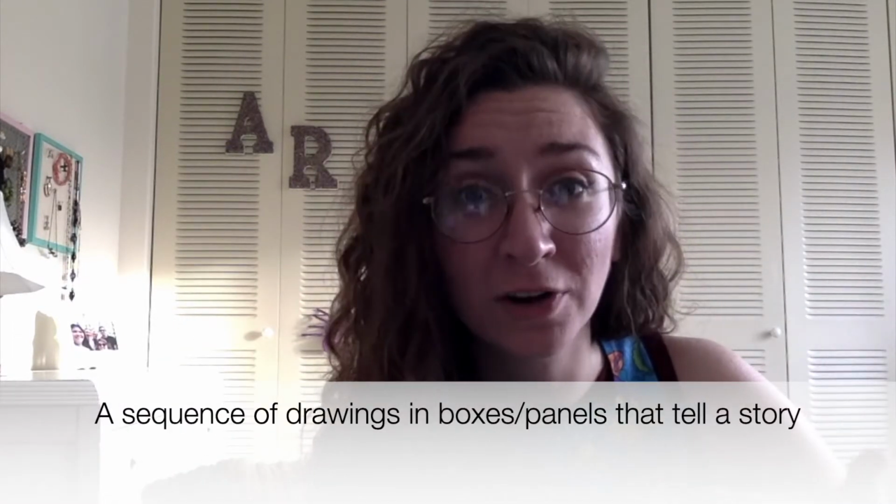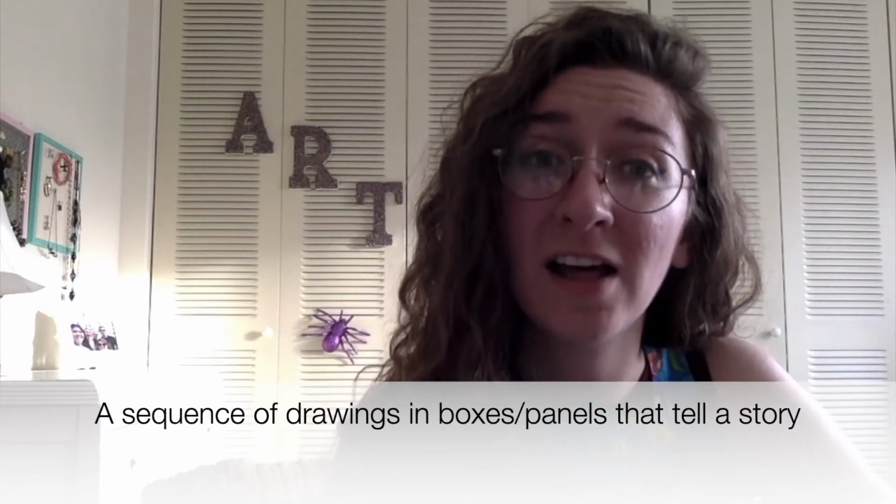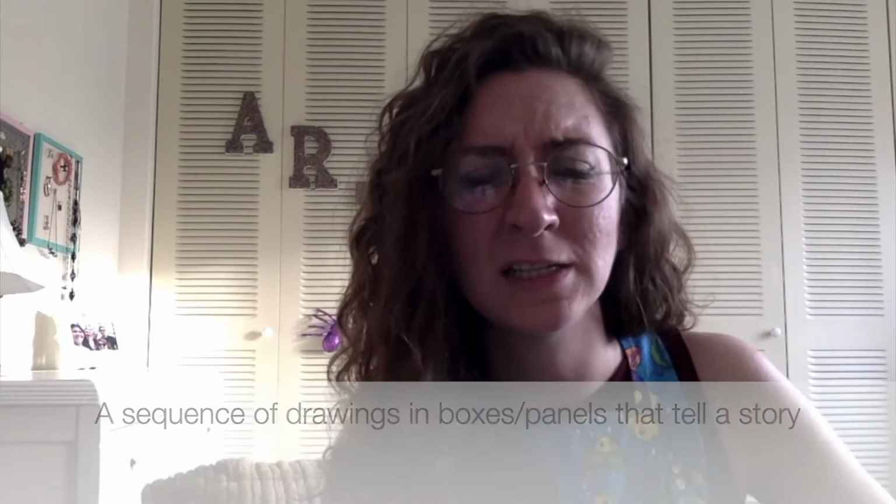In order to do that, we're going to use the format of a comic strip. A comic strip is a sequence of drawings that are in boxes that tell a story. And you'll often see them in like a magazine or a newspaper and sometimes maybe on the internet, but not as much. Our stories, we're going to use 5 boxes or panels. The reason we're using 5 is because that follows the basic plot diagram of any story really, really well.